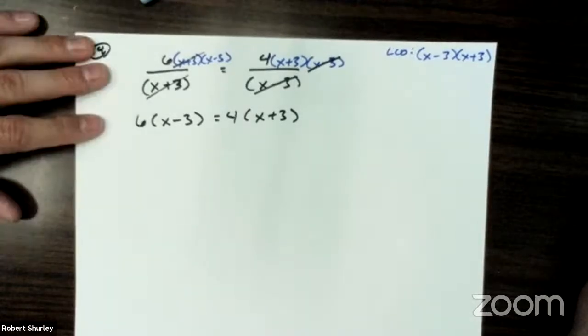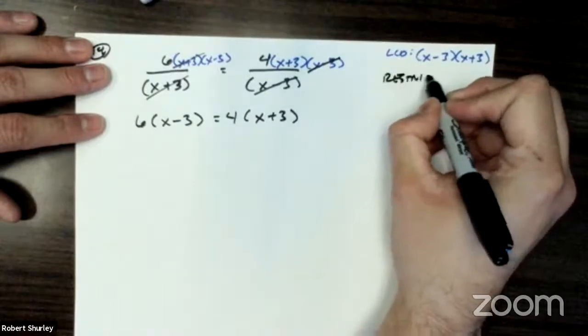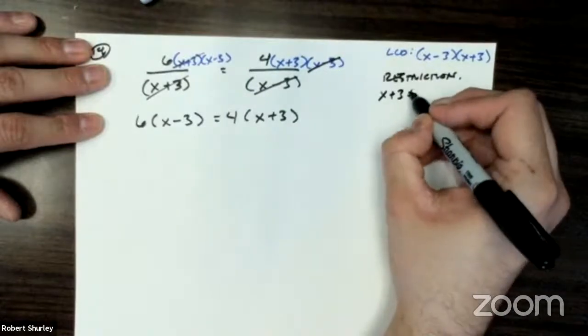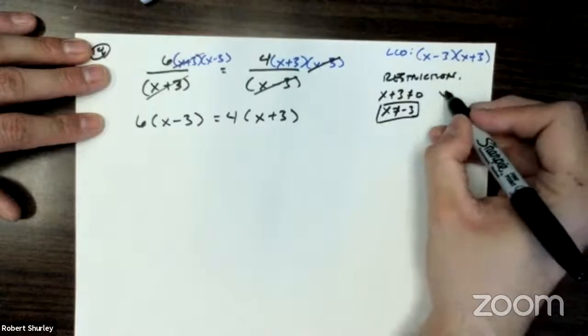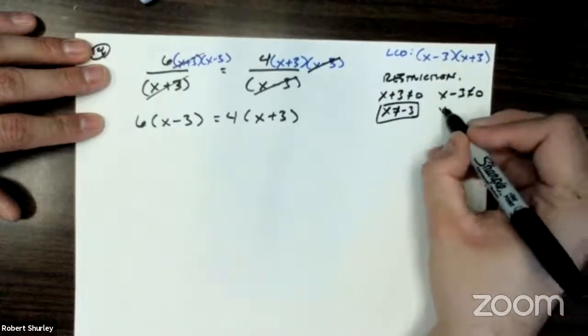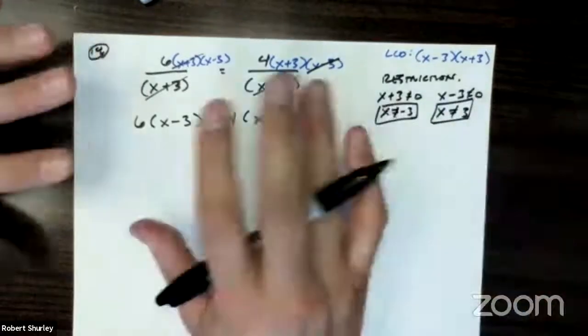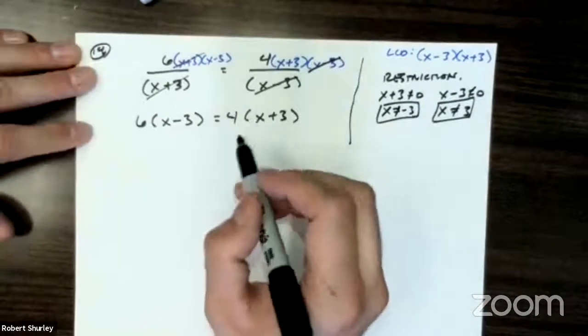So, oh, you know what? We didn't state the restrictions. Hold on. Let's stop right here. I should have done that. Restrictions, well, if x plus 3 can't be 0, x can't be negative 3, right? Now, if x minus 3 can't be 0, then x can't be a positive 3. So negative 3 and 3. We can't have negative 3 and 3 if we wind up working this one out and getting that answer.